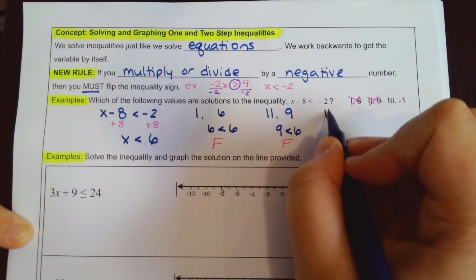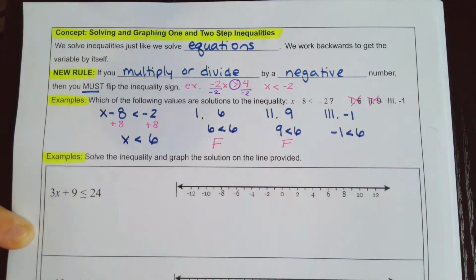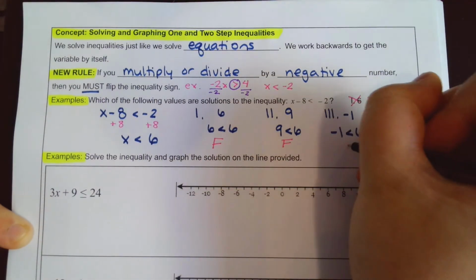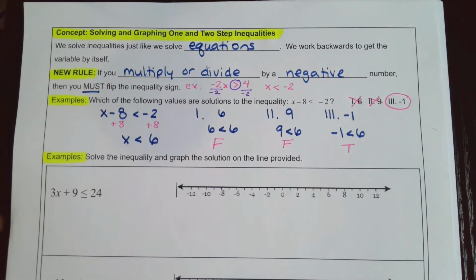And we now check the third. Is negative 1 less than 6? Yes, it is. It is true. So the only value that works is our third one. So that's what they're asking you to do for this type of example.